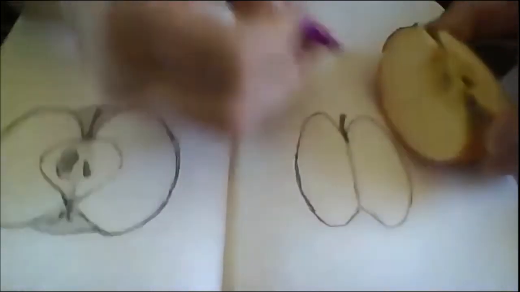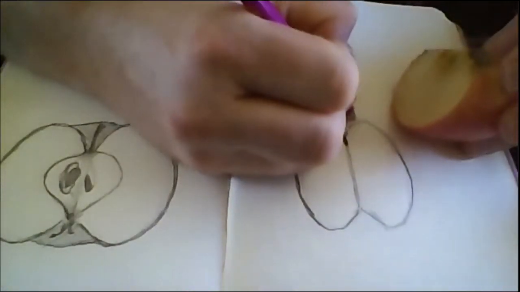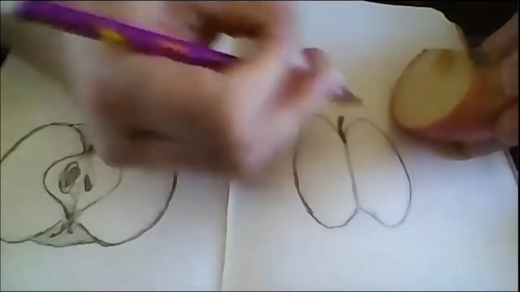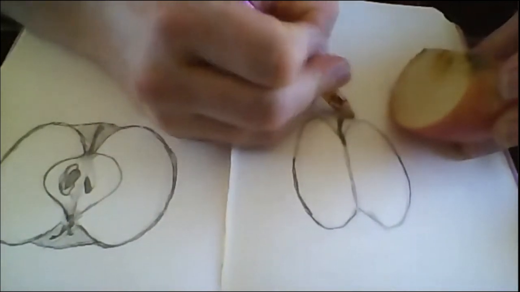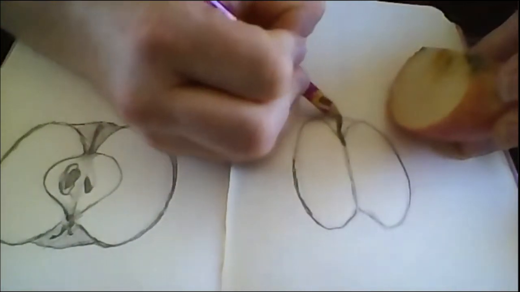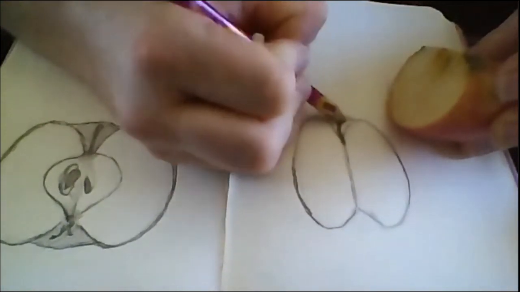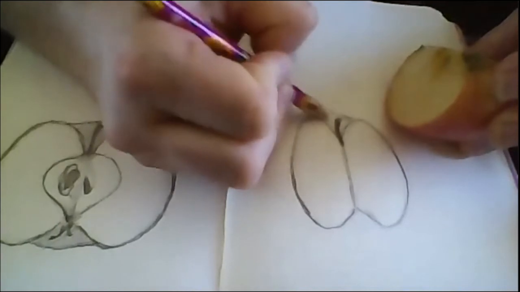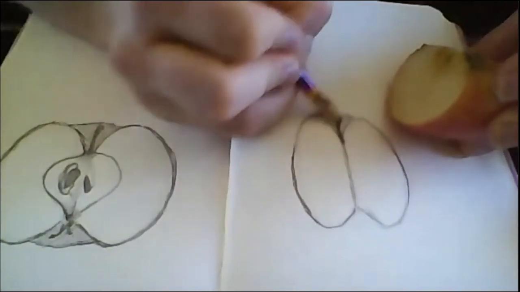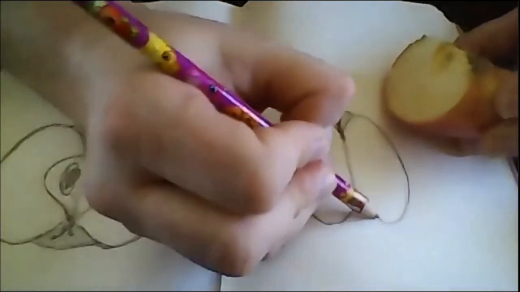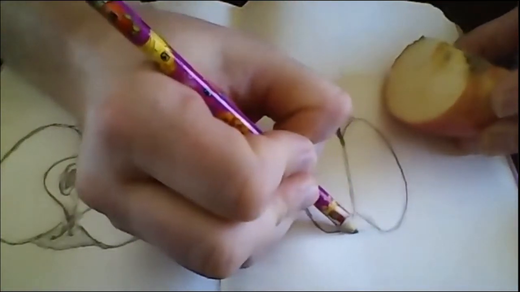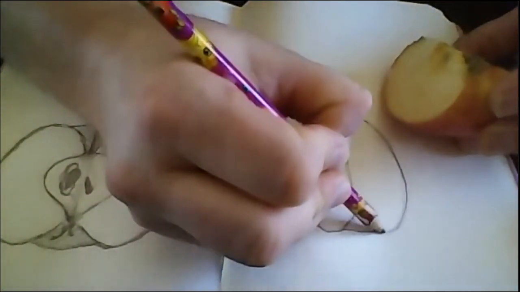And I still need to come across here, and this one kind of goes down a little bit and then up. So it's a little bit higher on this side. And then I'm going to do the same crosshatch to give that the shading. And this one has a little bump right there.